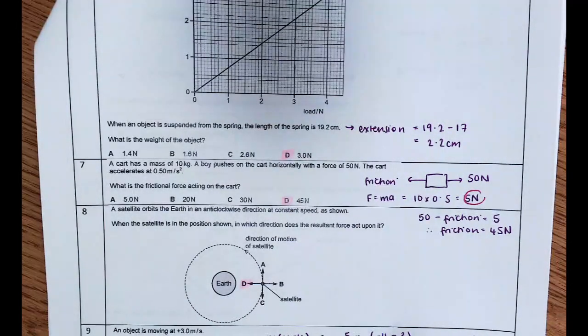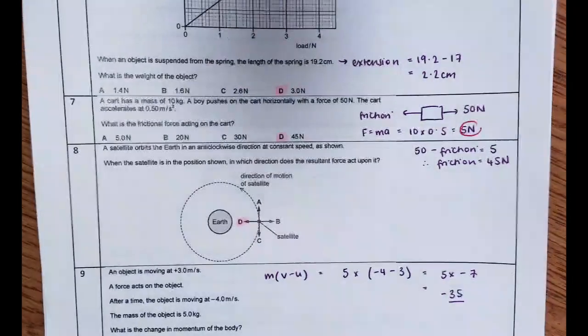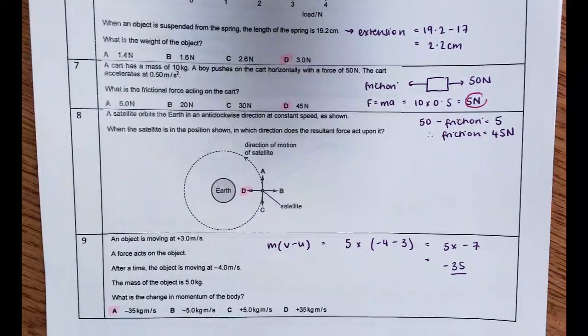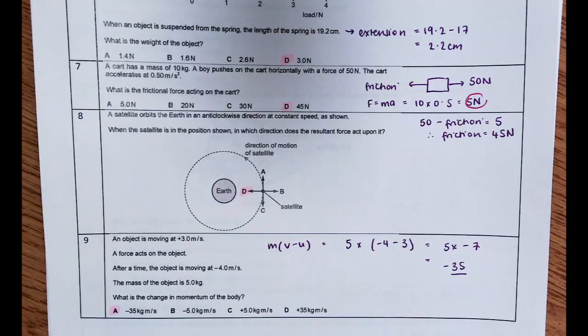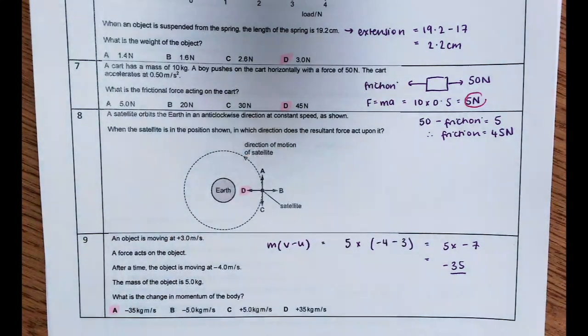Number 8. A satellite orbits the Earth in an anti-clockwise direction at constant speed, as shown. It's a circular motion question. This one really is just a case of memory. We should remember that for circular motion, the force always acts towards the centre of the circle. It's a simple fact you just need to remember.